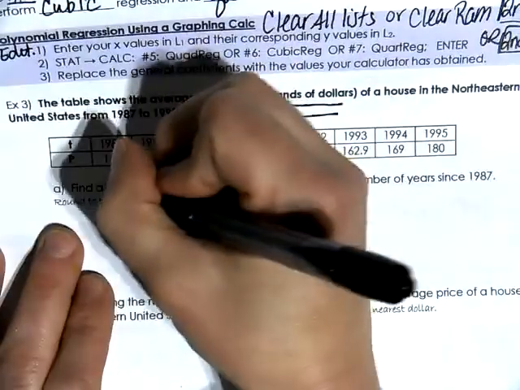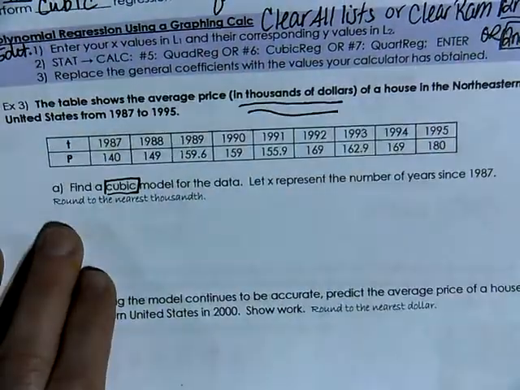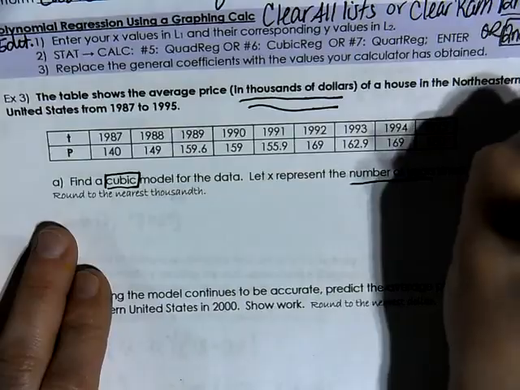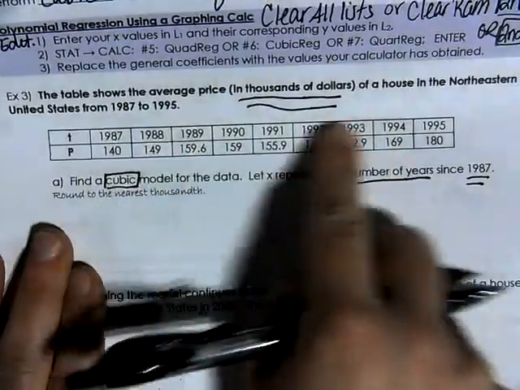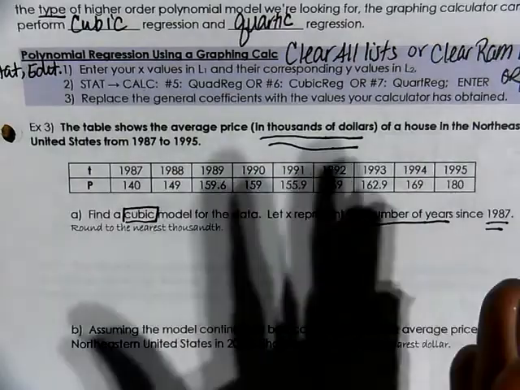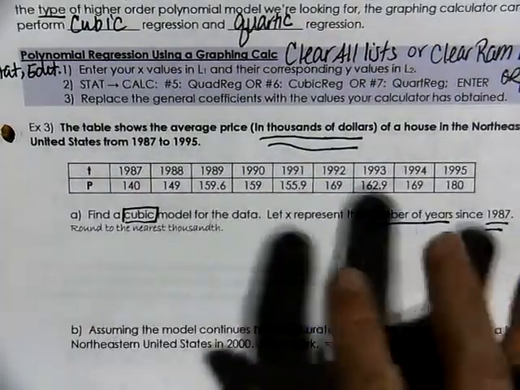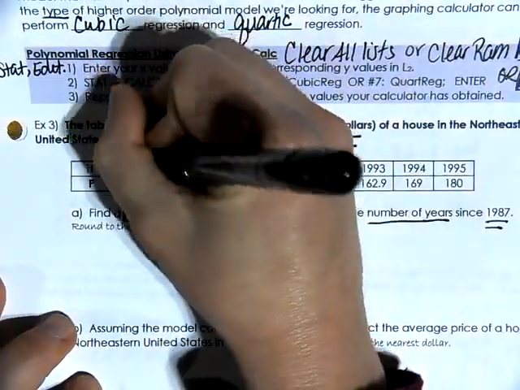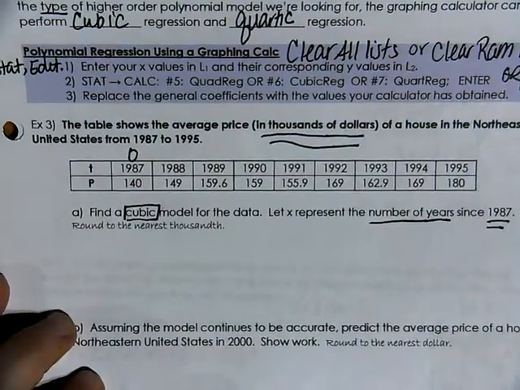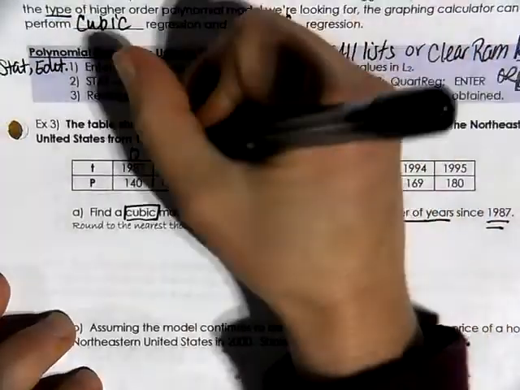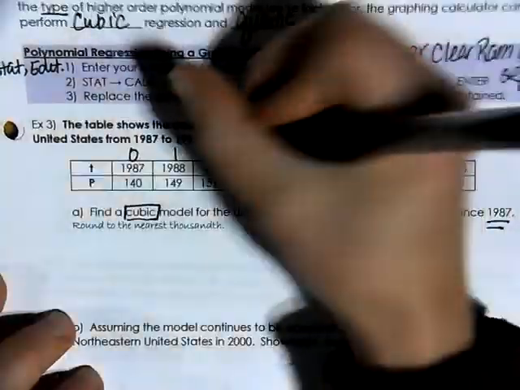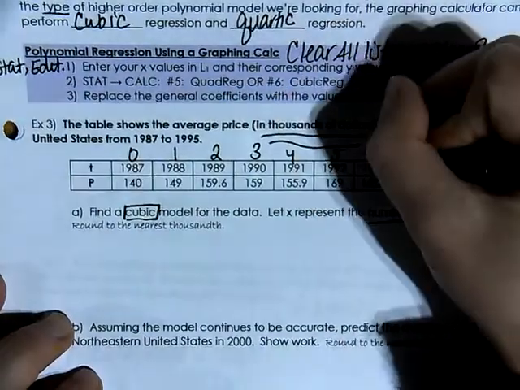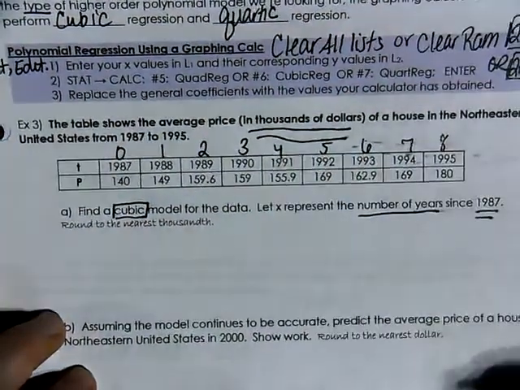We want to find a cubic model for the data. We want to let X represent the number of years since 1987. So I want to warn you, don't use the number 1987, 1988, 1989. We don't use that. We want X to represent the number of years since 1987. Well, since 1987 is 1987, we're going to use the number 0. 1988 is 1 year since 1987. 89 is 2 years, 3 years, 4 years, 5 years, 6 years, 7 years, 8 years.